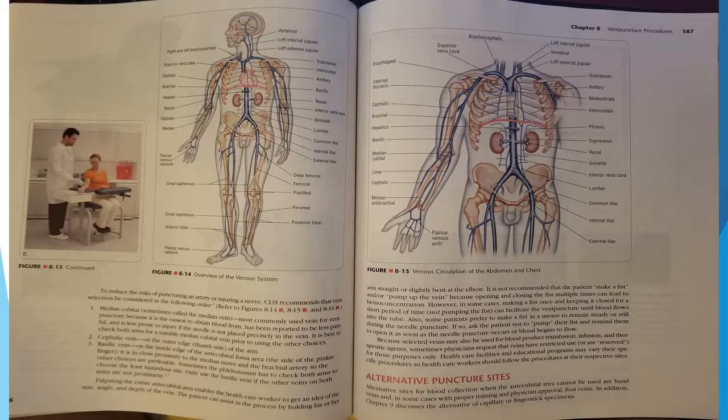Alternative puncture sites. Alternative sites for blood collection when the antecubital area cannot be used are hand veins, and in some cases, with proper training and physician approval, foot veins. In addition, Chapter 9 discusses the alternatives of capillary fingerstick specimens.